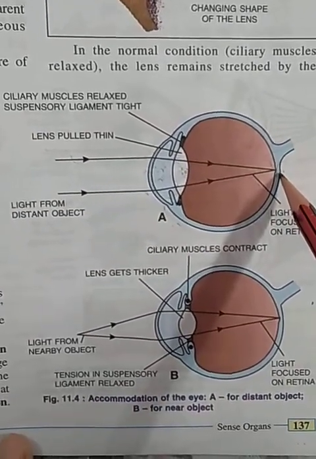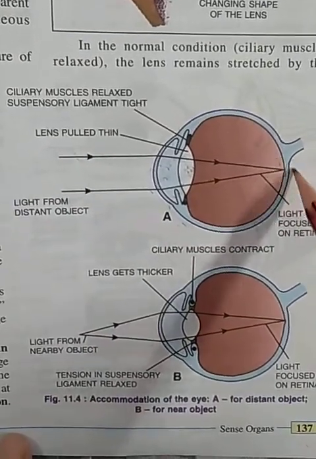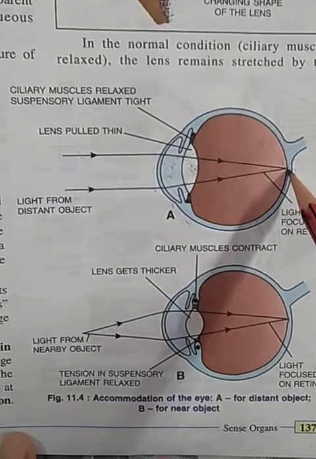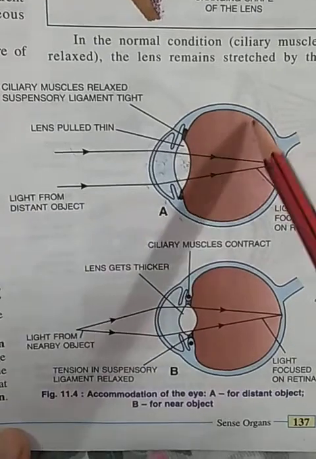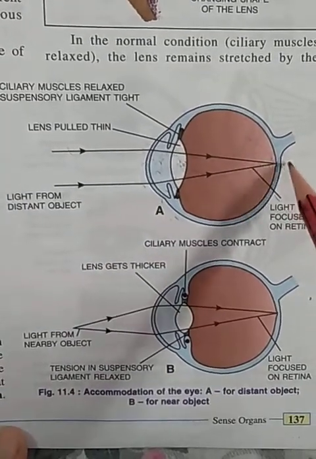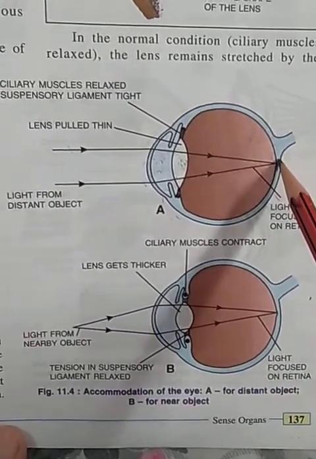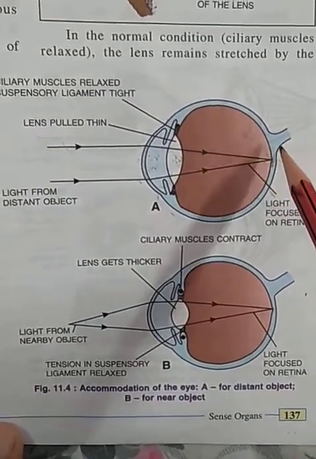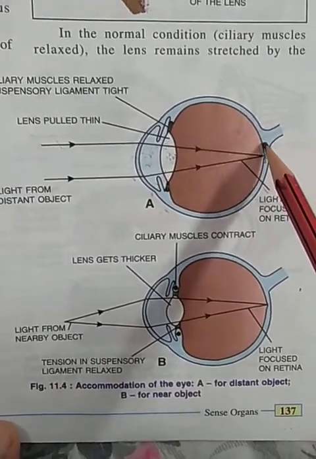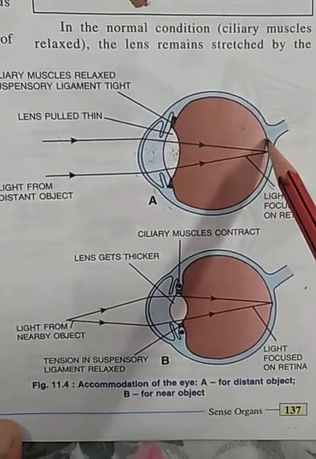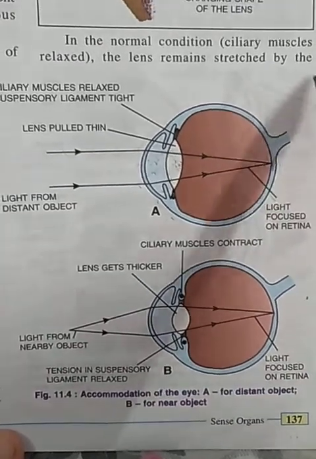Now when this image is formed, the light energy of this image produces some chemical changes in the sensitive cells. Sensitive cells means the rod and cone cells of the retina. These changes then generate a nerve impulse. Then this nerve impulse travels through the optic nerve, and the optic nerve reaches the visual area of our brain.